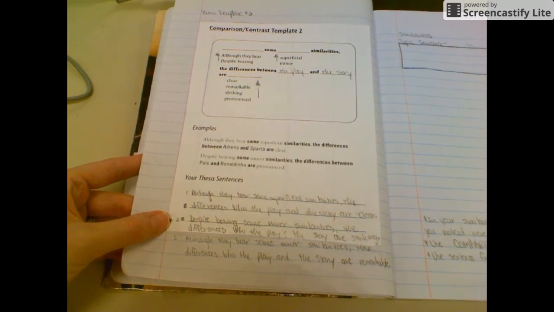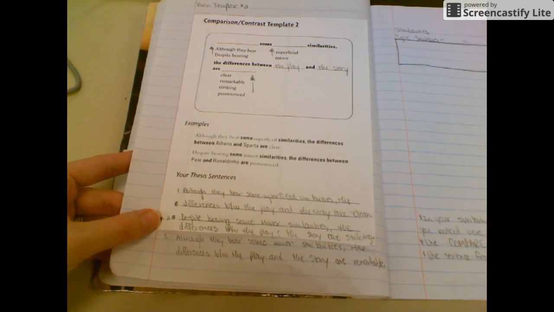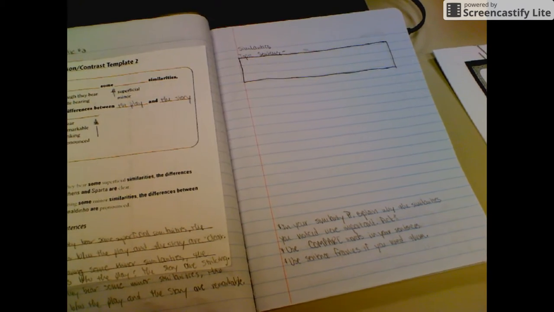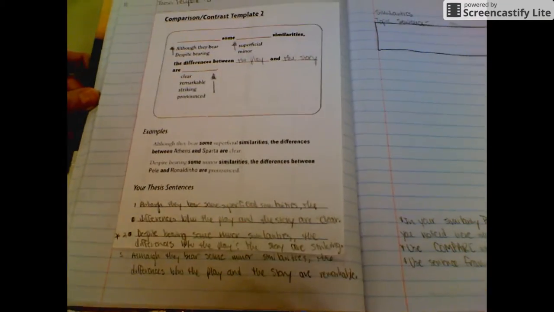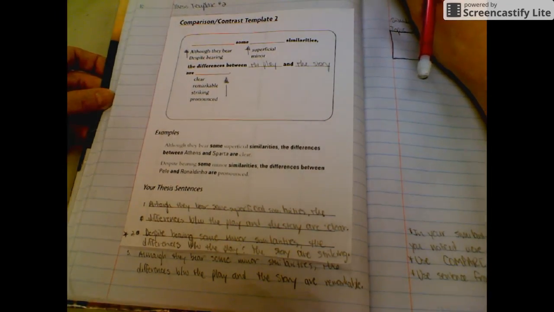So once you've moved over your thesis statement that you like into our template for the introduction, you are ready to start on one of the paragraphs for similarities and differences. Congratulations, you're done with step 1.